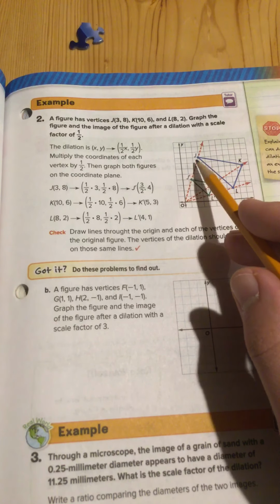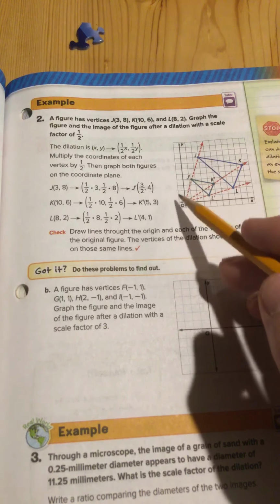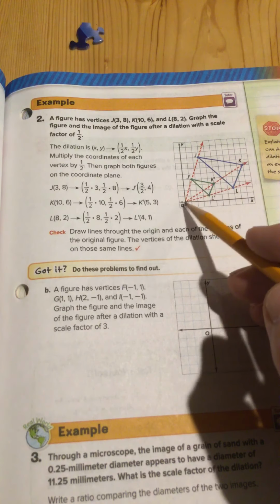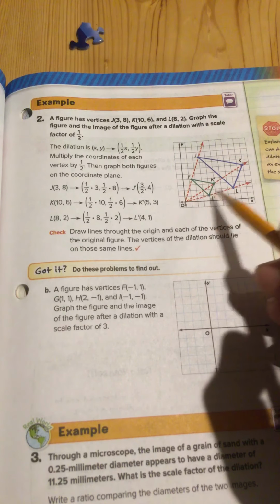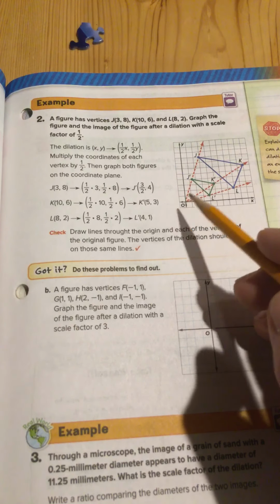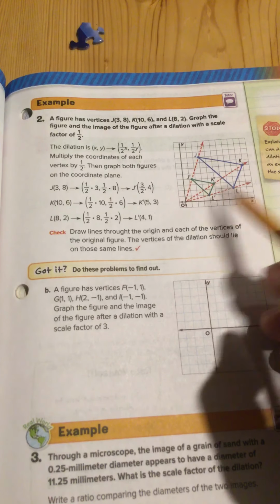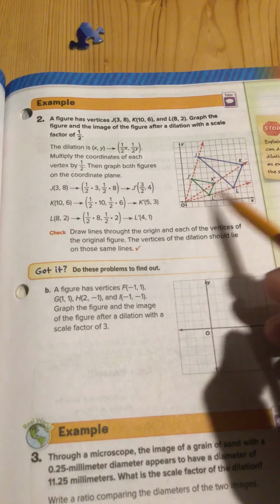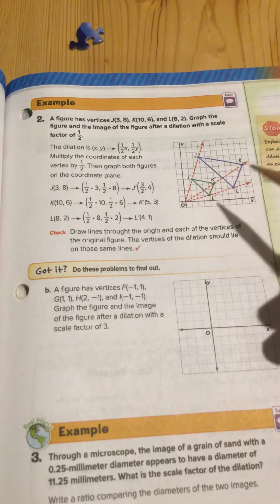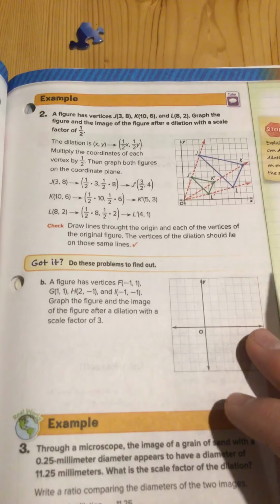So with J and their new J, they drew a line through those two, and it does go through the origin, so it's correct. They drew a line through these two Ks, and it does go through the origin. Those are correct. Both L's, the new L and the old L, they drew a line through them. It goes through the origin. It's correct. So it has to go through the origin and the 2 points that correspond to each other. So we're going to try another got it. Try it on your own.